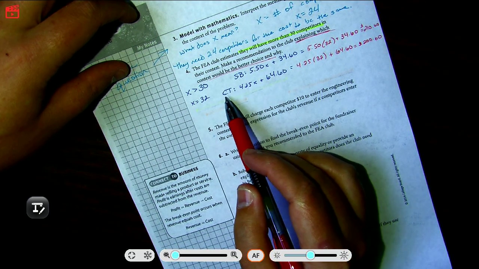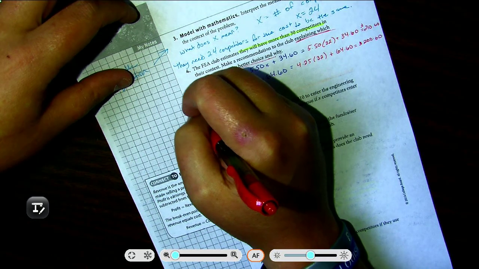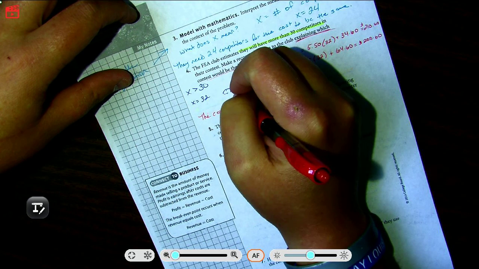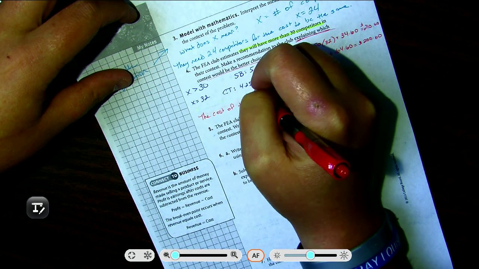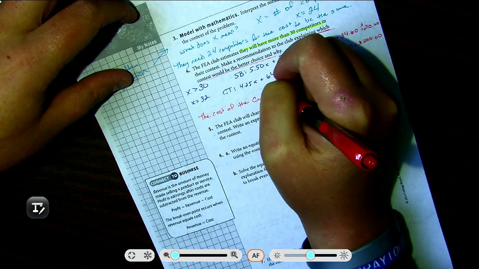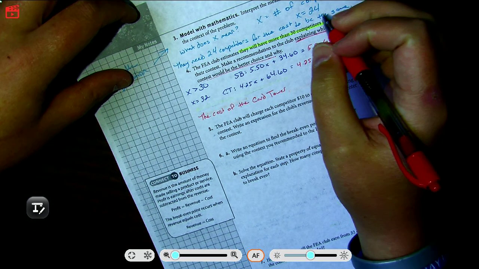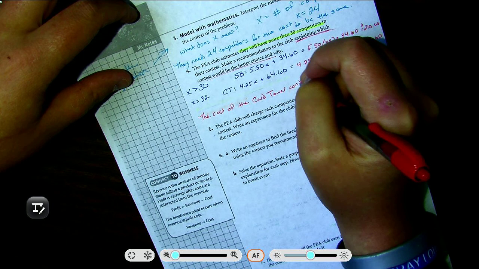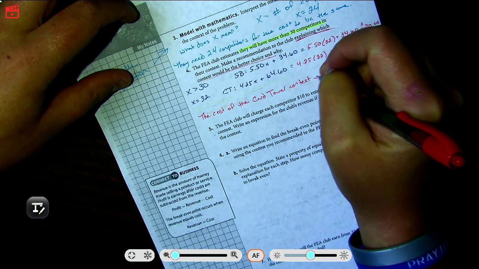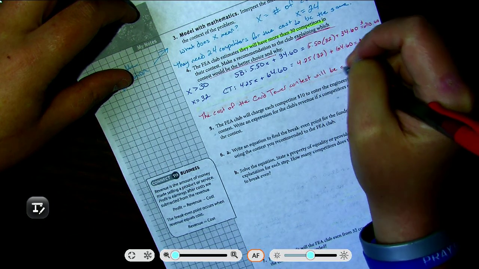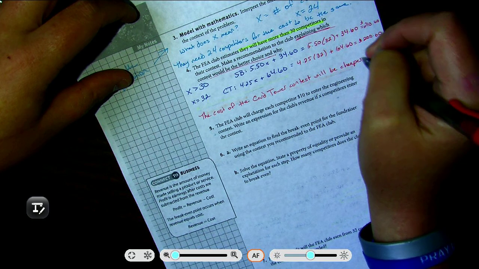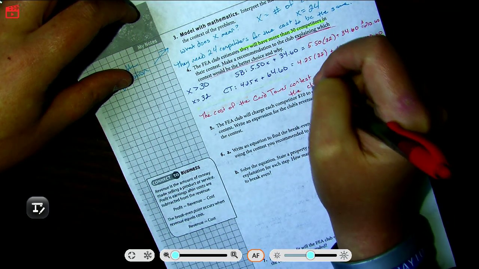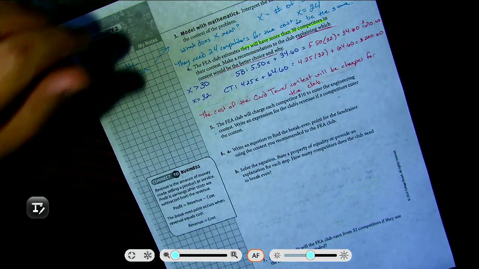Now I have to put that in a statement saying that the cost of the card tower contest will be cheaper for the club. All right, it'll be cheaper for the club.